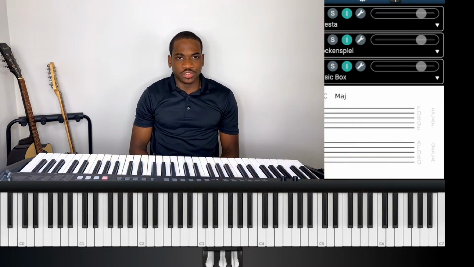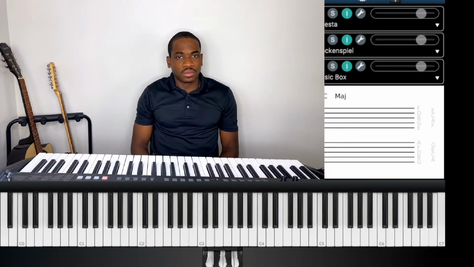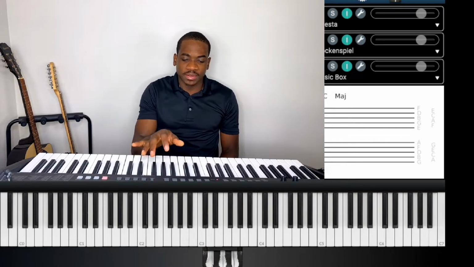What's the next thing we need to do? Now we need to also get the first inversion for the do chord. As I've taught you earlier on, the root is do mi so. The first inversion is what? Mi so do.